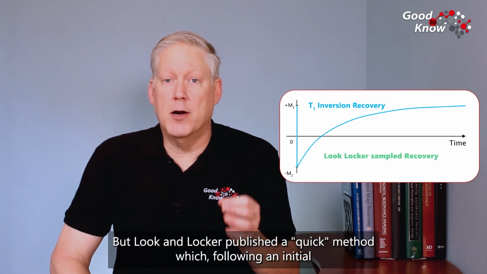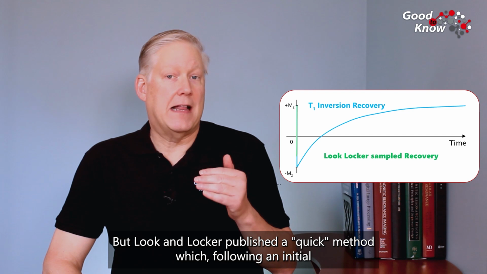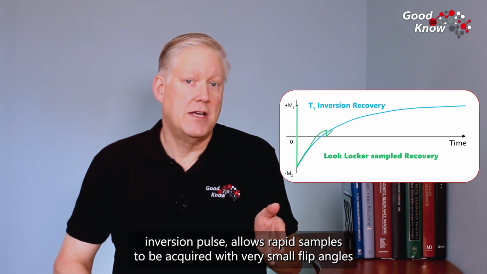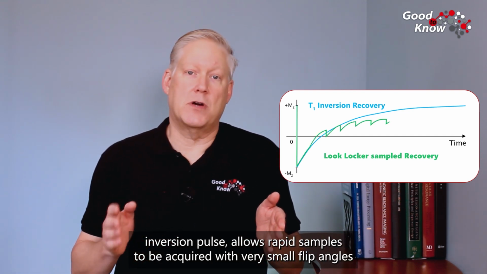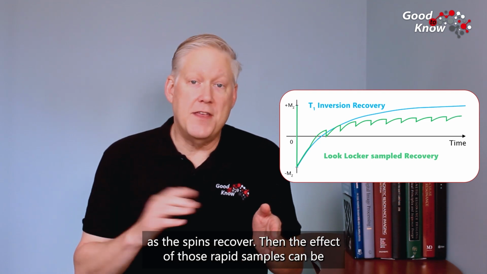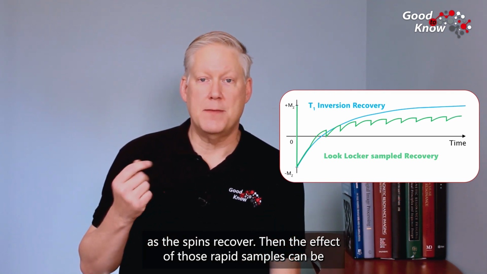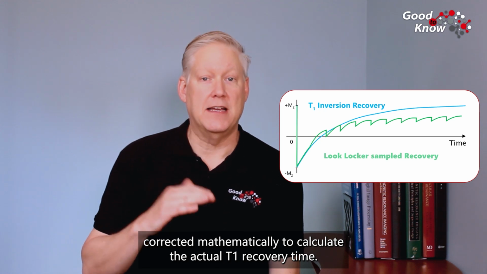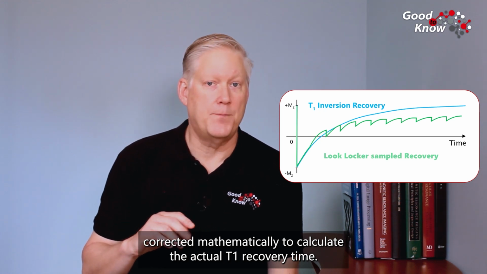But Look and Locker published a quick method which, following an initial inversion pulse, allows rapid samples to be acquired with very small flip angles as the spins recover. Then the effect of those rapid samples can be corrected mathematically to calculate the actual T1 recovery time.